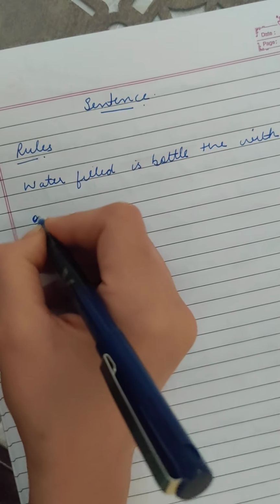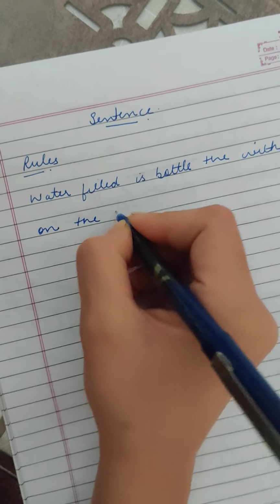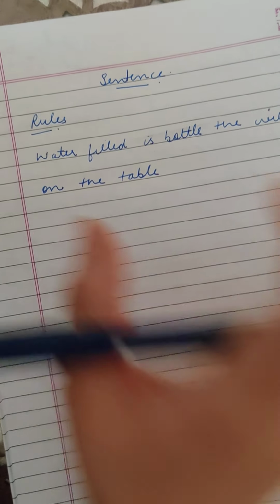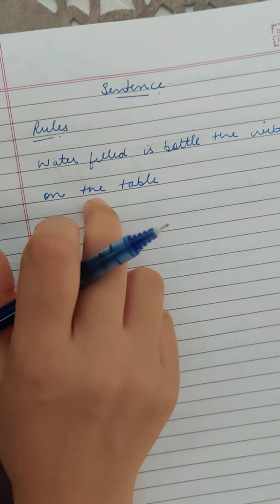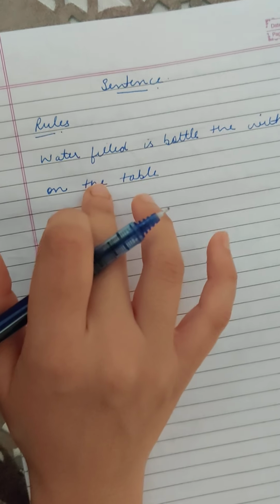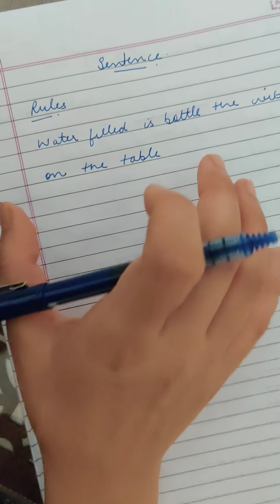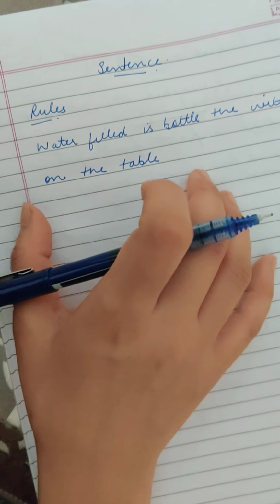Now, if I write "on the table," this is making some sense, but will I call it a sentence? No, again, this is not a sentence. Though it makes some sense, it is making incomplete sense. So, I will not call it a sentence.